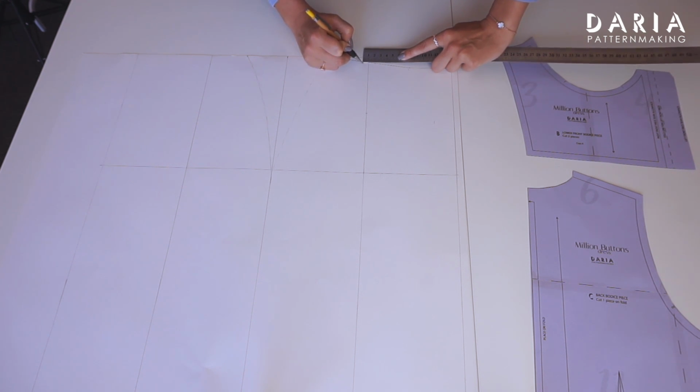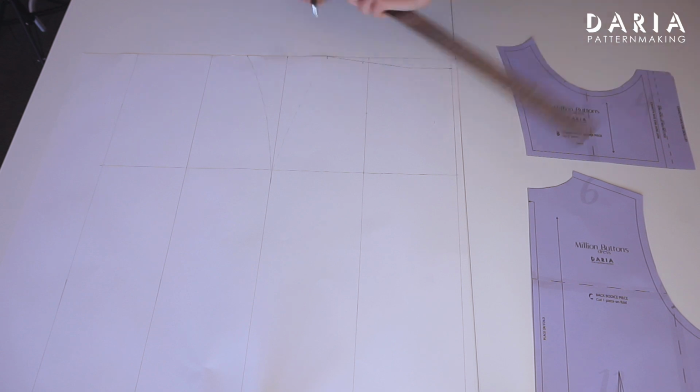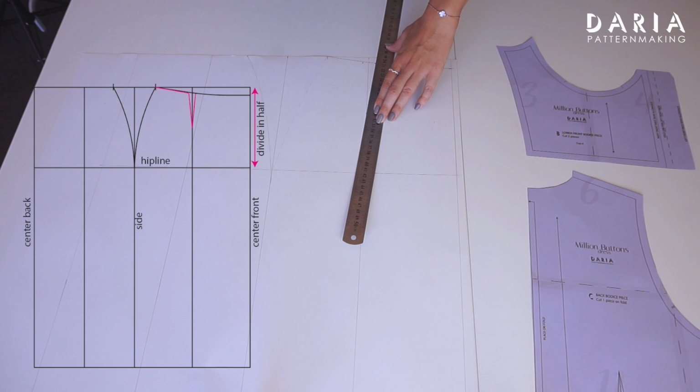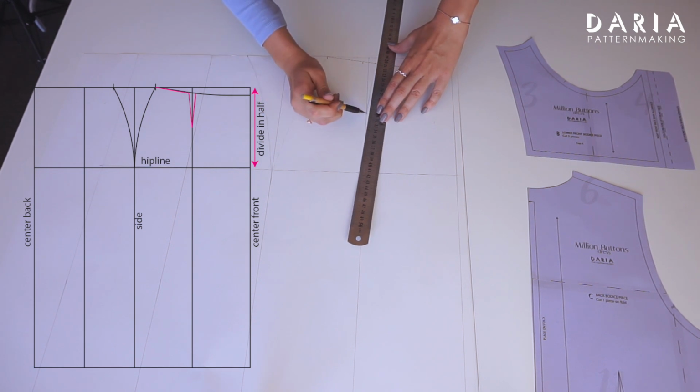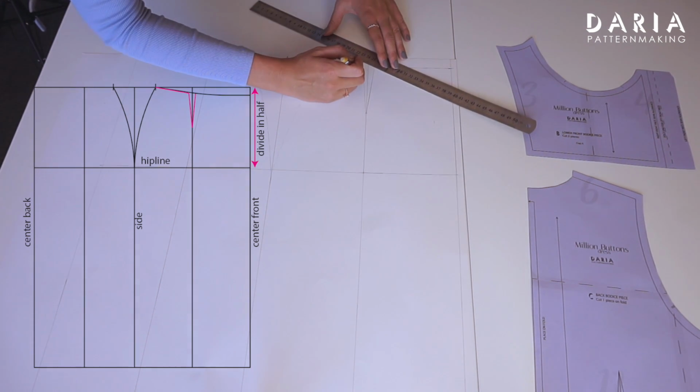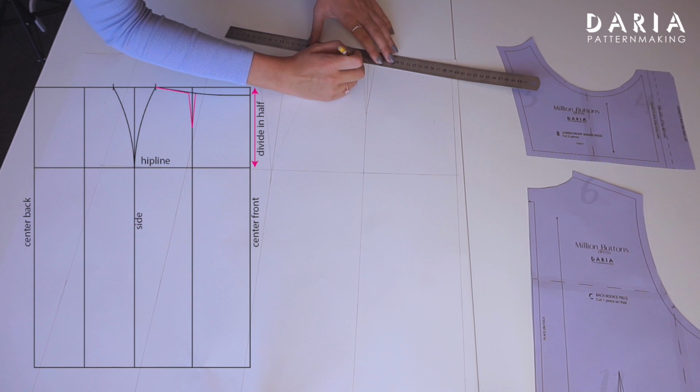So the front dart is 2 centimeters wide. I'm just dividing the distance between the waist and the hip line in half and drawing the dart. The flatter your belly is, the longer dart you need. Make sure the dart sides are equal and join one of the ends with the hip line again.